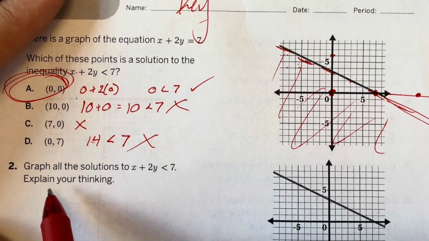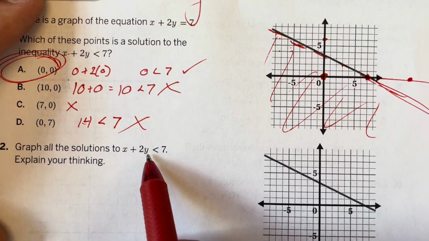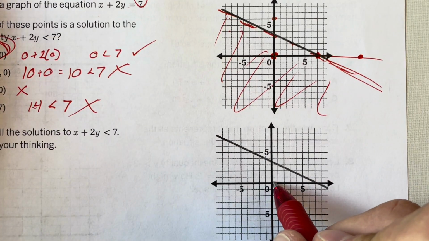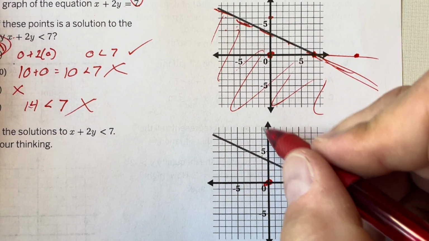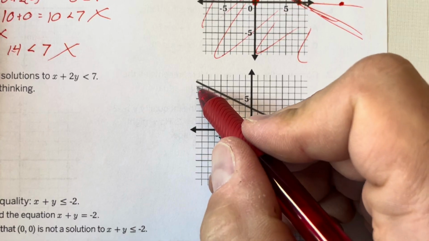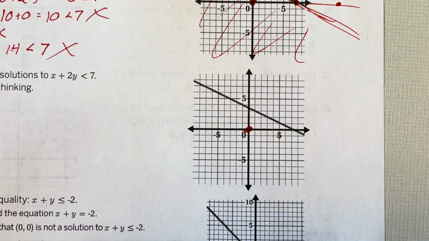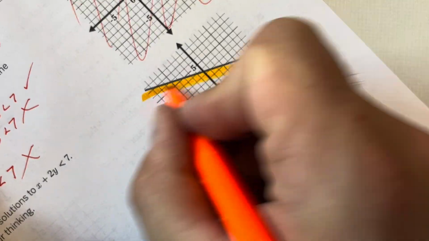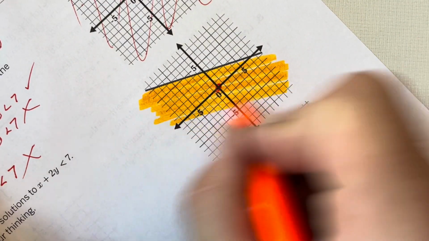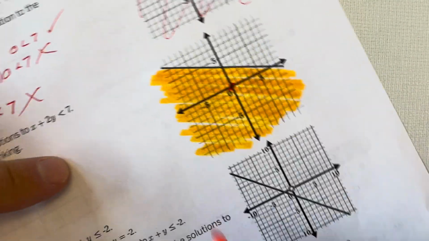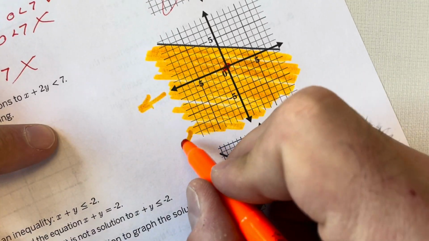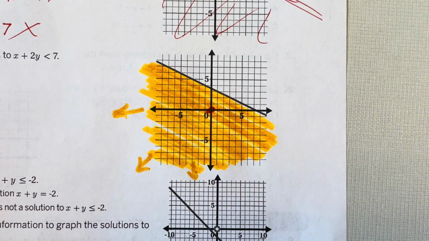All right. This one now says graph all the solutions of this. Well, we already did that. We tested that (0, 0) works, and these other points out on this side don't work. So it's going to be the shading of all of these. And if you've got a highlighter, you can highlight and be like, okay, it's all of these points here. You can color it in. It's all nice. Look at that. Going out in this direction, that direction, this direction. It's all going to be solutions.